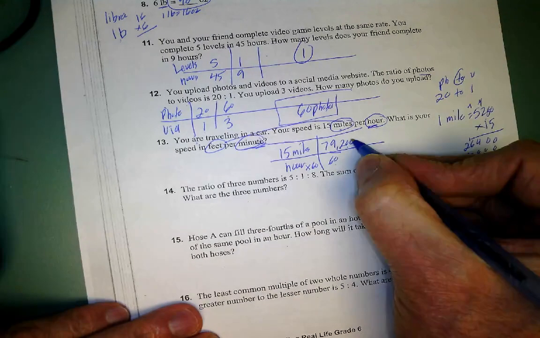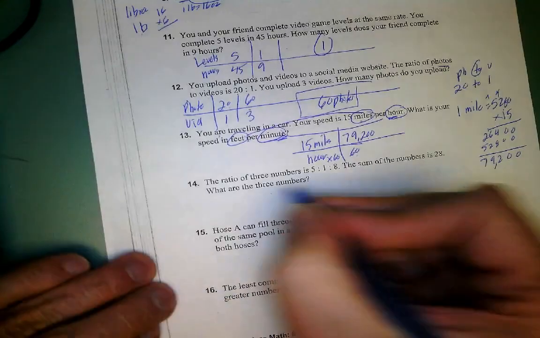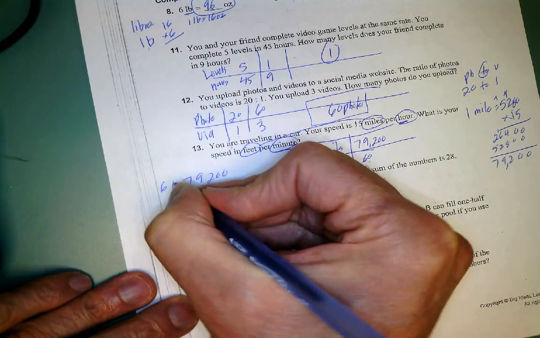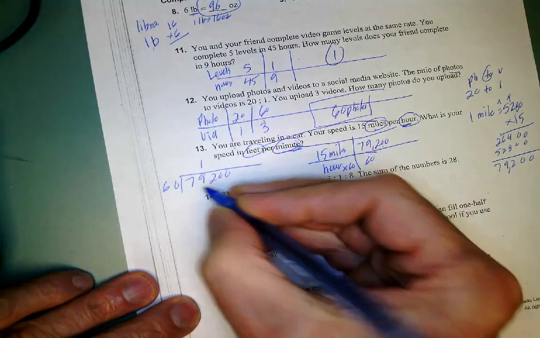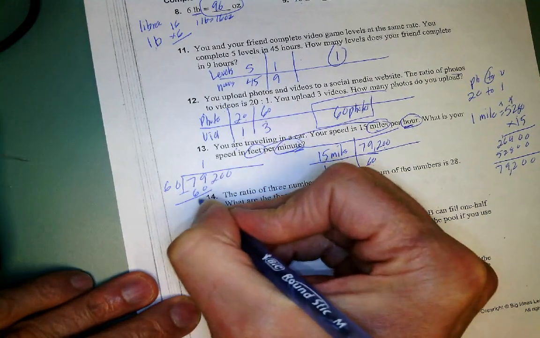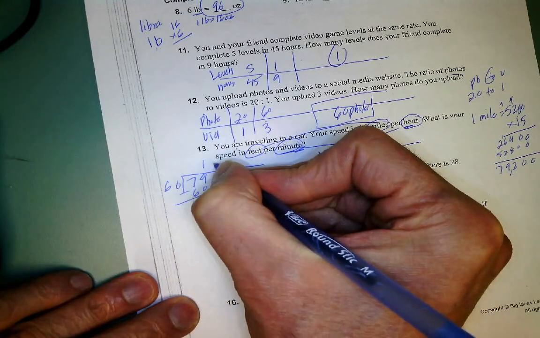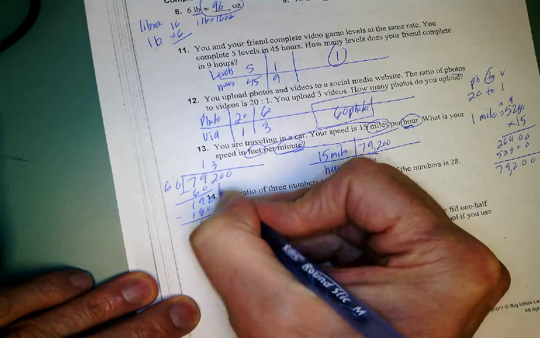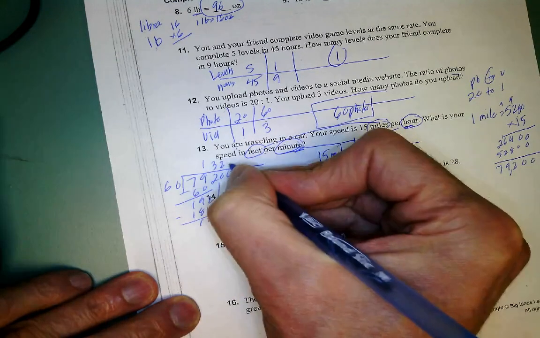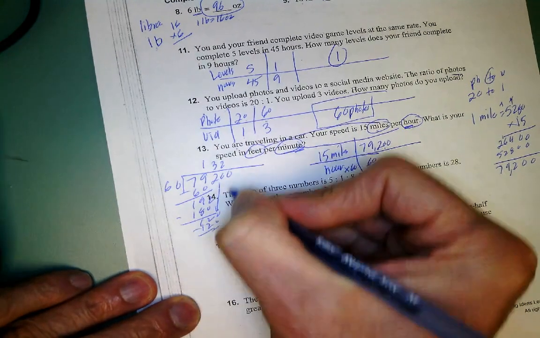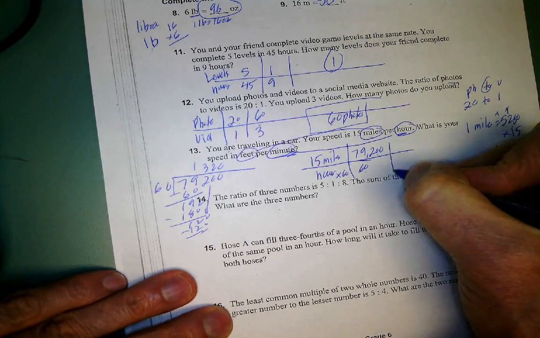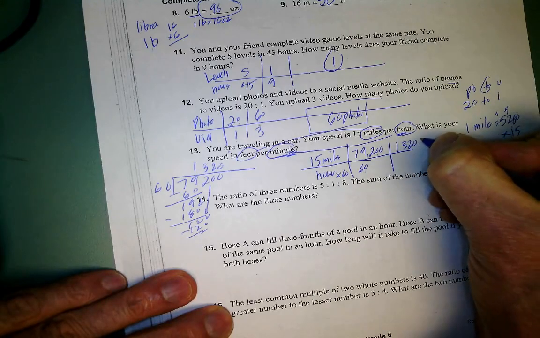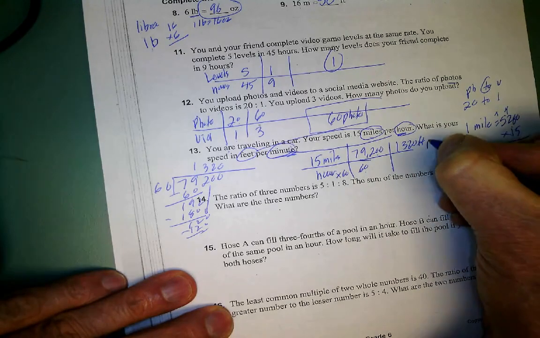Okay, so 79,200, and I'm dividing that by 60, and this goes once, 19, it's going to go 3 times, and 2 times, and then that's a perfect fit, but I need that 0. So this is 1,320 feet per minute.